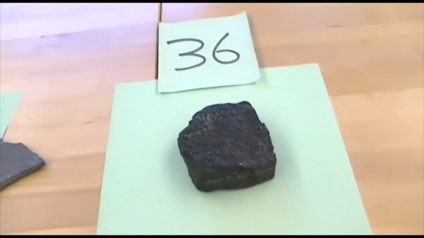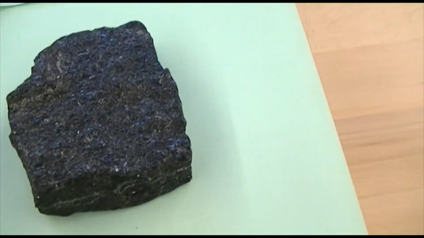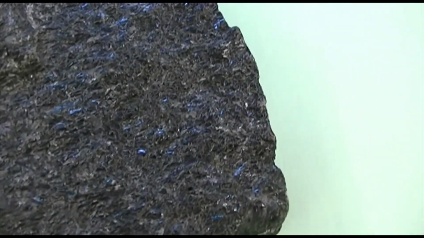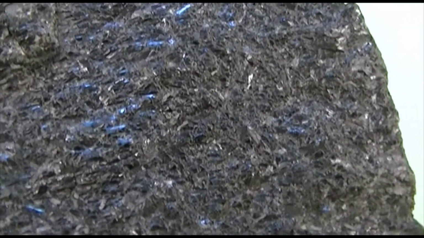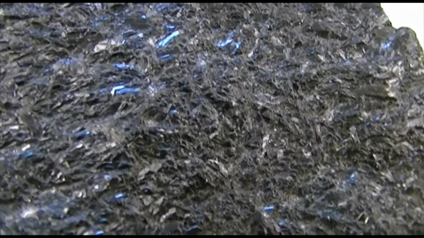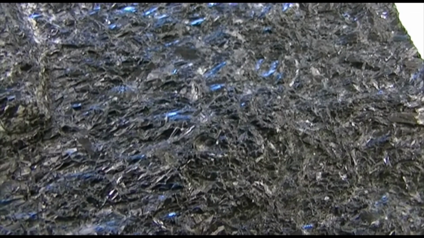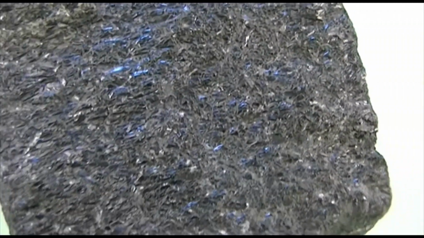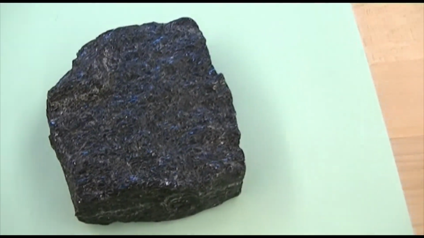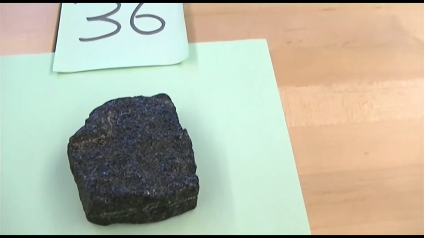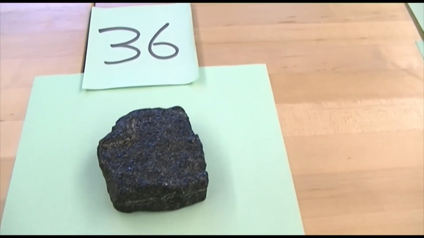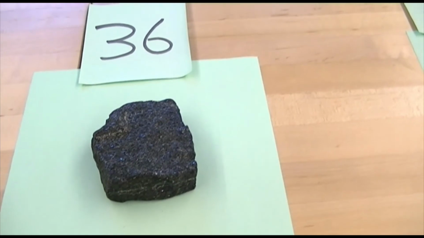Rock number 36 is foliated also. We've seen this one before. This is comprised entirely of amphibole minerals. Its parent was either a basalt or a gabbro. Its foliation is in the schist family, but we don't call it a schist. We name it for the mineral that makes up this rock.